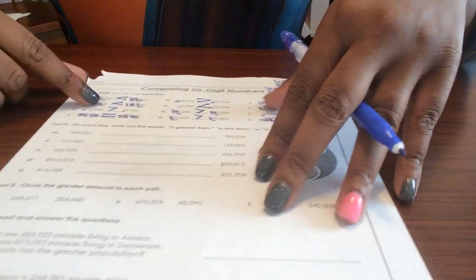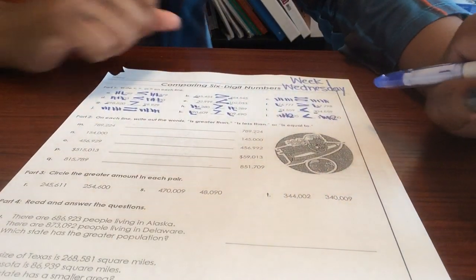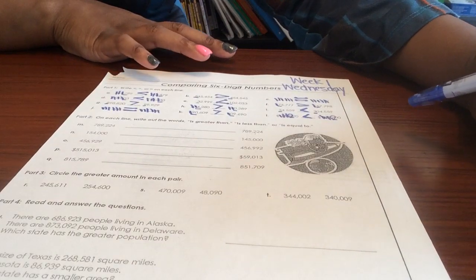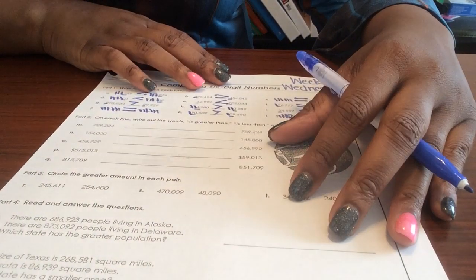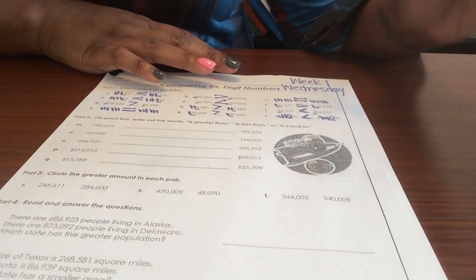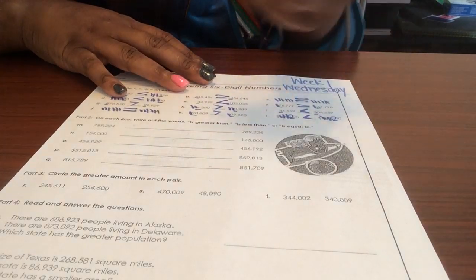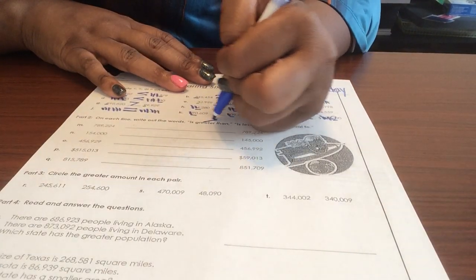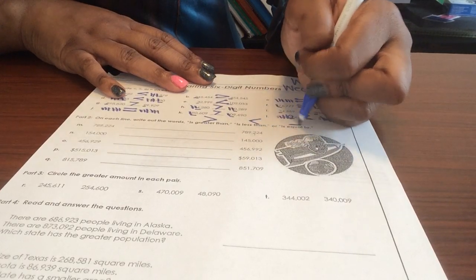Okay. We're on part 2. On each line, write out the words is greater than, is less than, or is equal to. So I'm going to actually have to read out these numbers and tell you which one I'm going to write. So greater than goes like this, less than looks like this, and equal to looks like this.